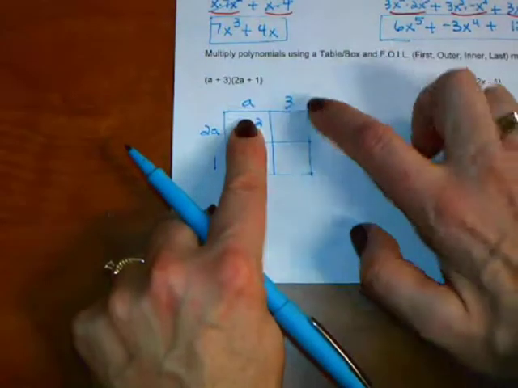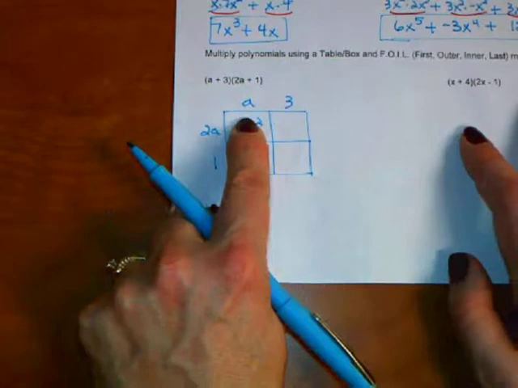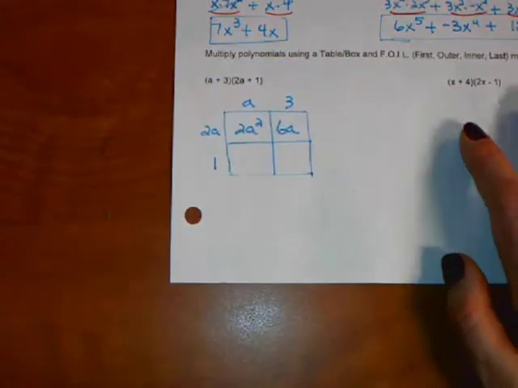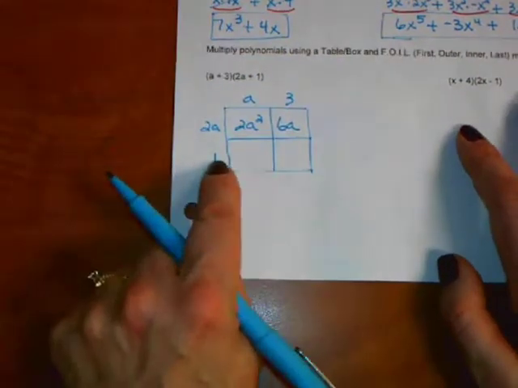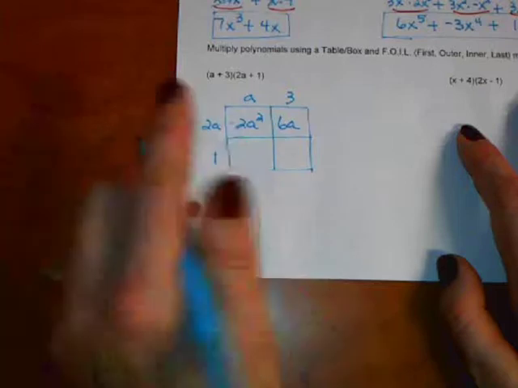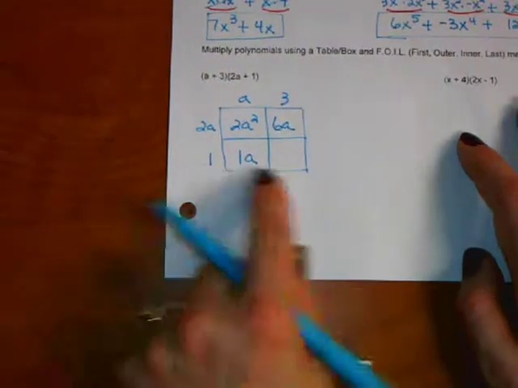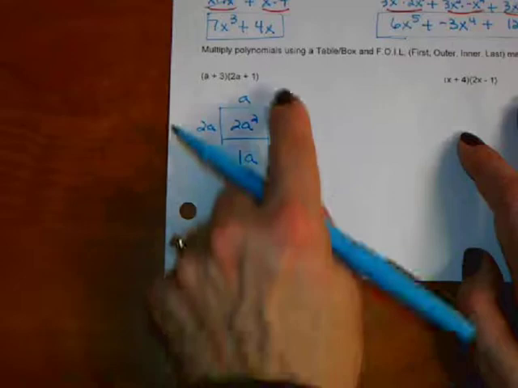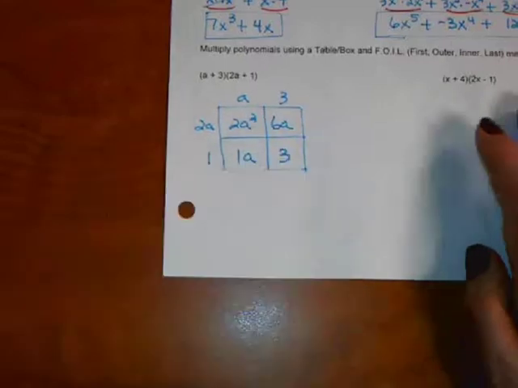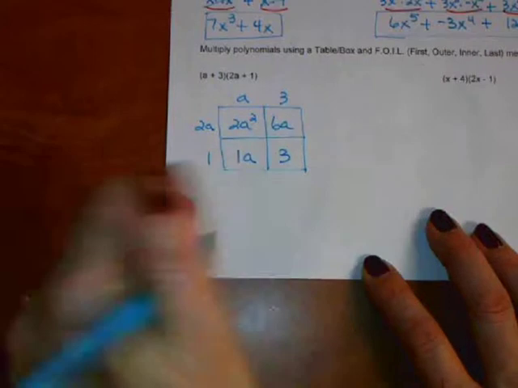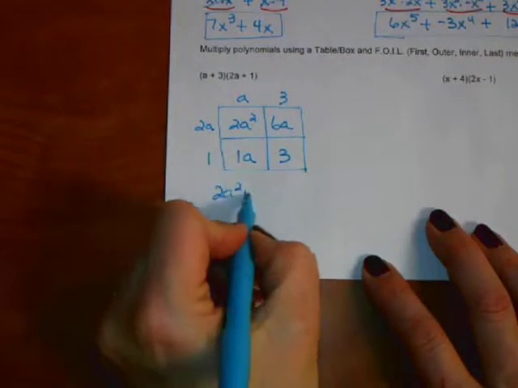So I do 2a times 3, which would be what? 6a. And then you come down here, 1 times a, that inside there would be 1a, or just a. And then this box would be 1 times 3, which is 3. Now you're almost done. You write what's in those boxes as a sum.